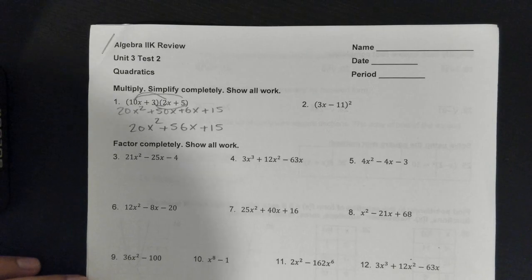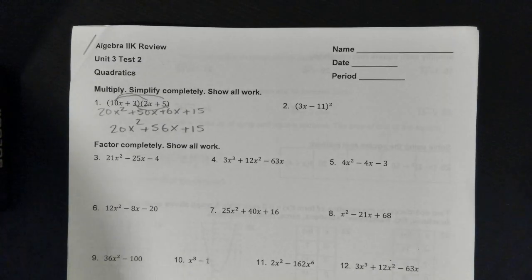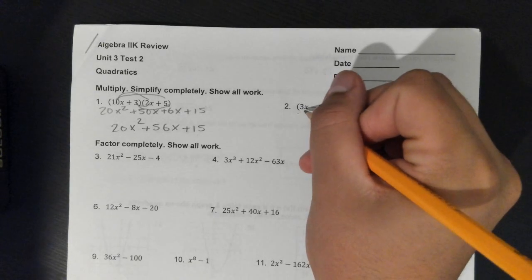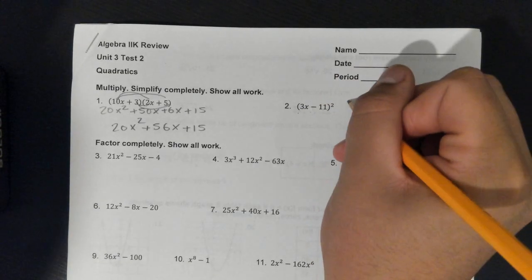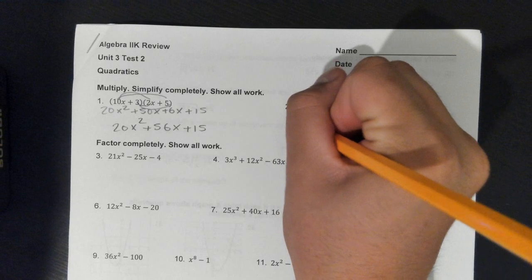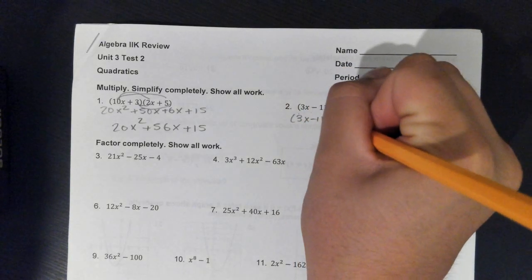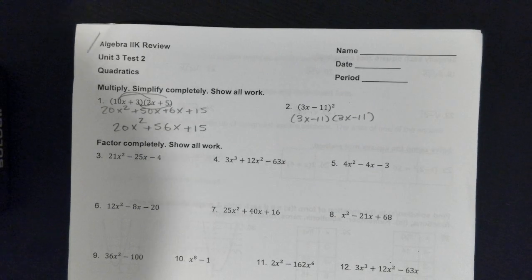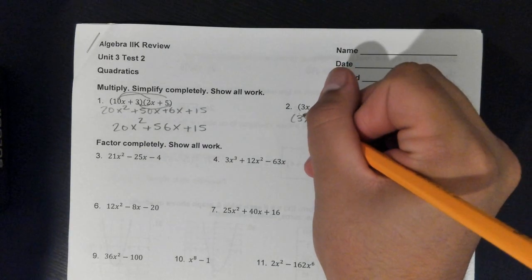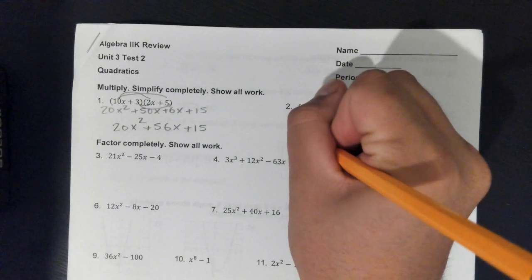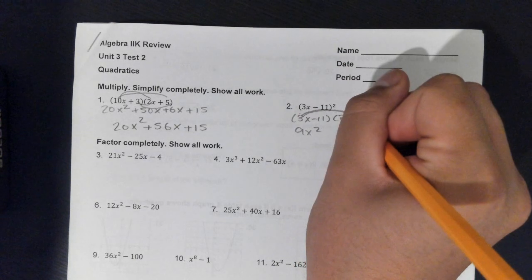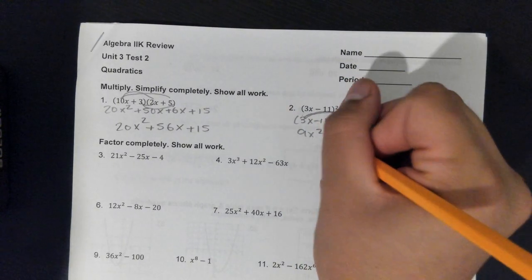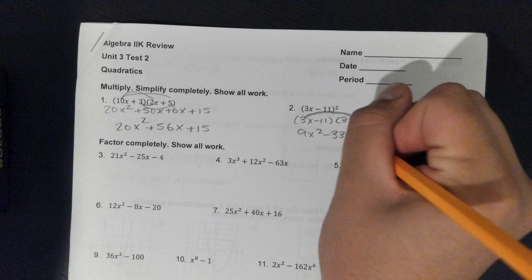Alright, so then on number 2, same thing. We got 3x minus 11 squared, so it's two of these being multiplied. Same thing. 3x times 3x would be 9x squared. 3x times negative 11 would be negative 33x.